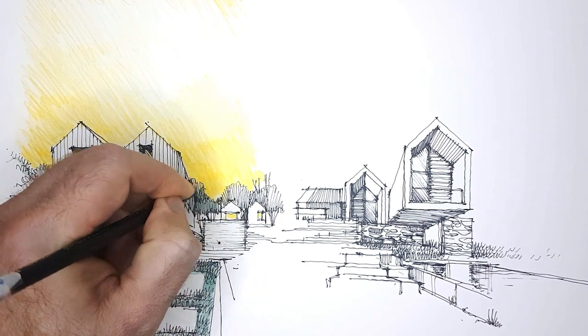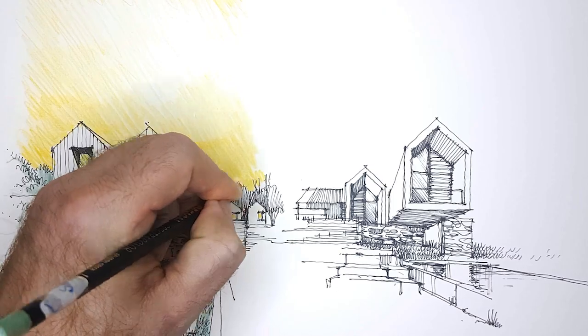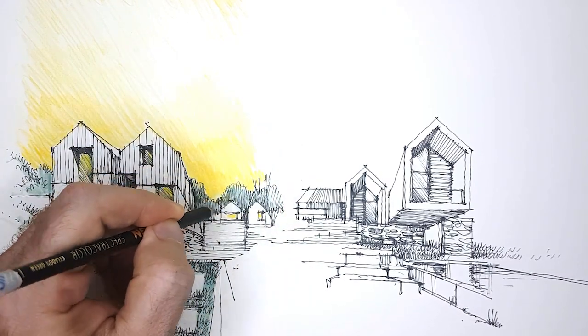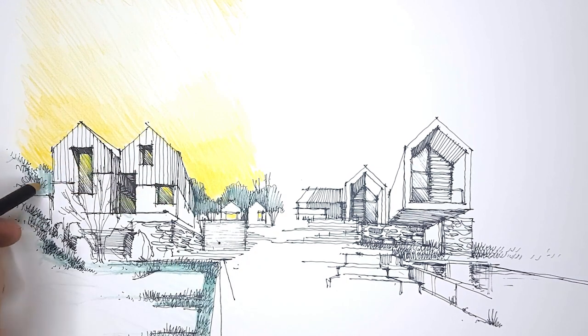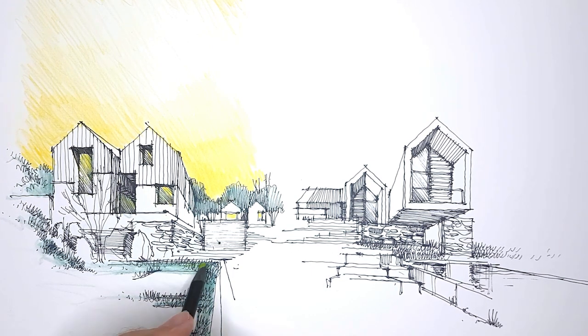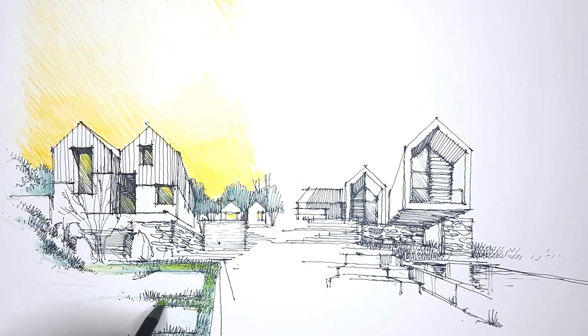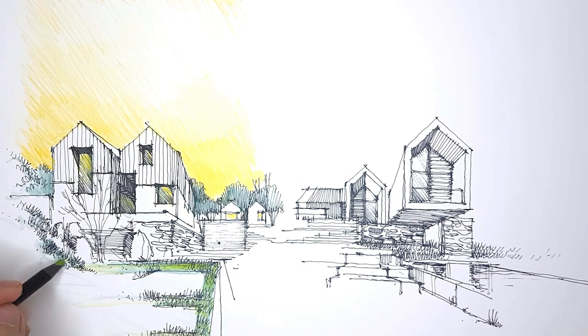This kind of rendering is quite fast. I'm not using any color for the building, just some color for greens and sky, and it's enough. For the new color, as you can see, you don't need to cover the previous color. This is something new. Okay, in some parts you can mix it with the old one.